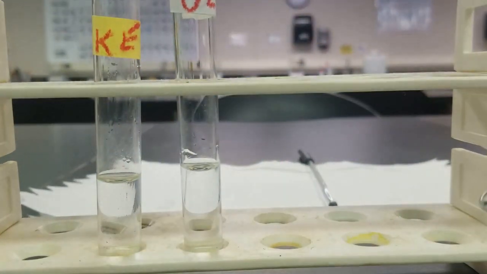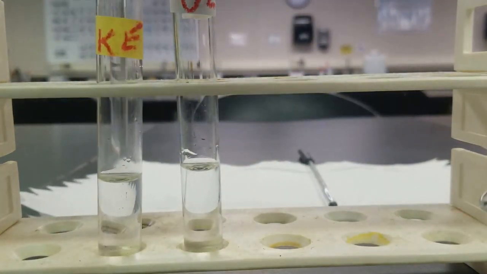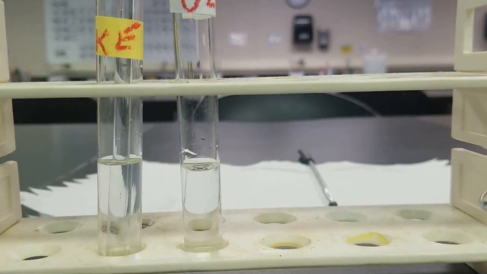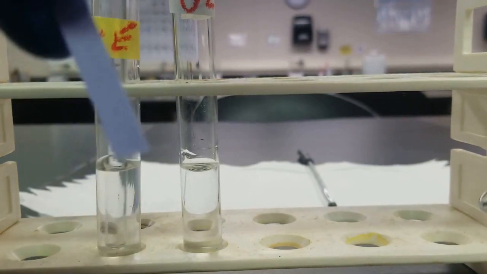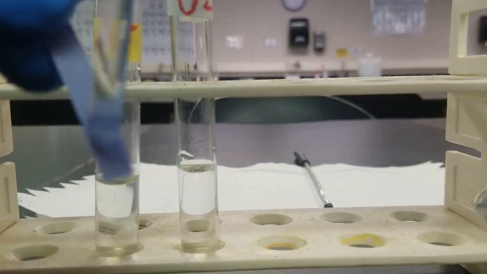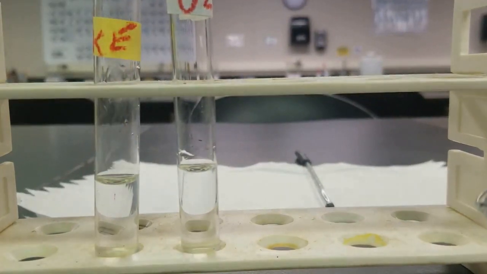Give this a quick stir. And then check with our litmus paper. Yeah, you see, still not good enough.